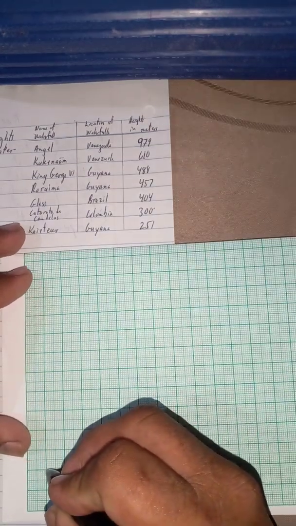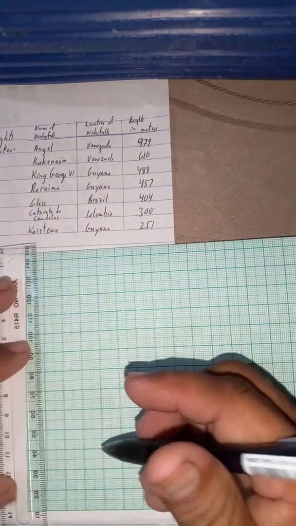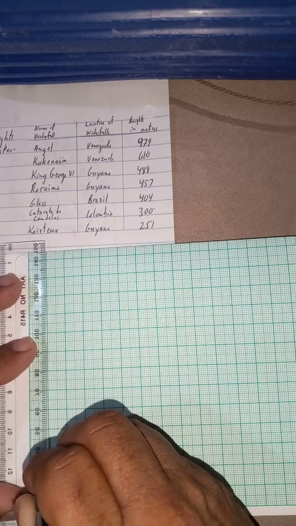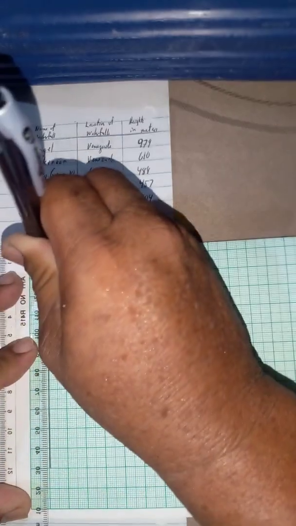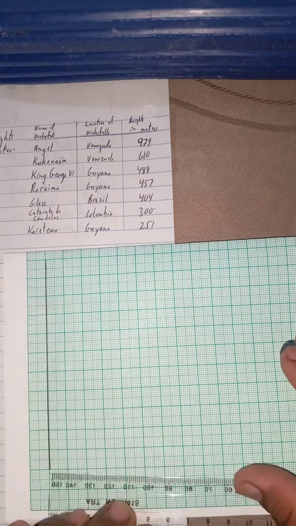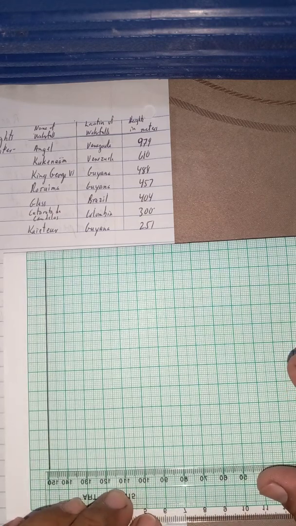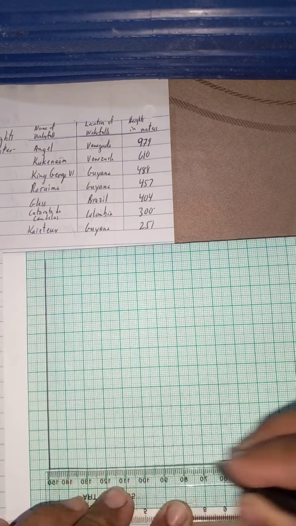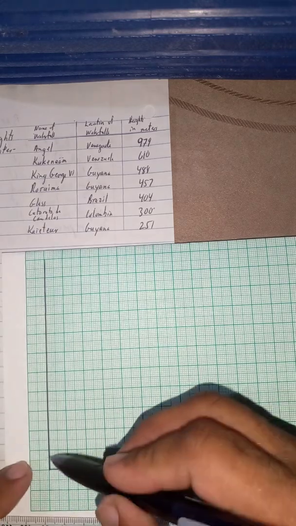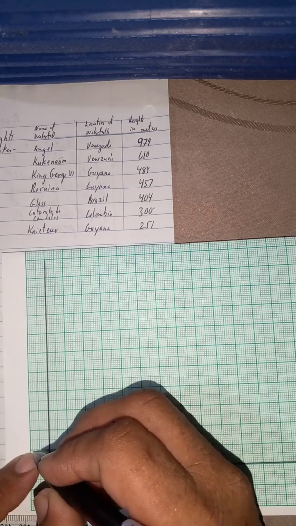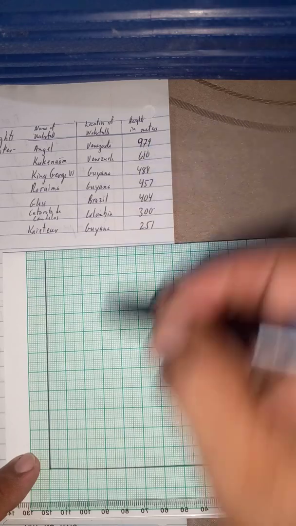We'll start from here by drawing a line, and I go this way. That's going to be my vertical line, and I'm going to go horizontal this way. For every centimeter, I'm going to take it to be 100 meters.